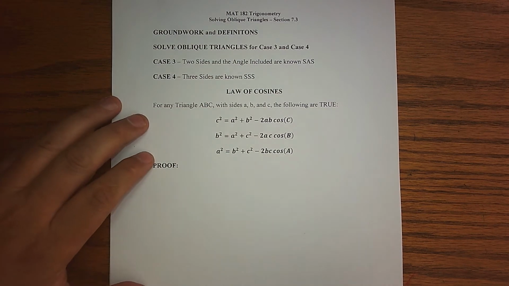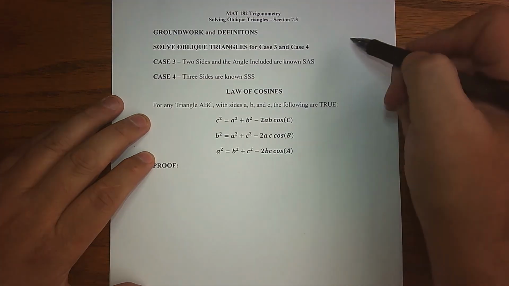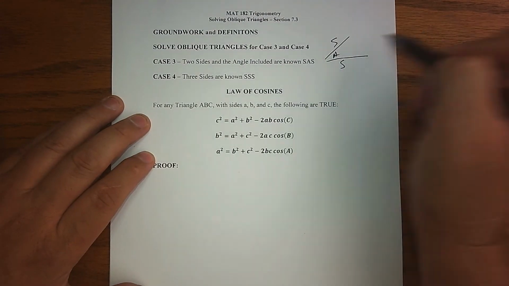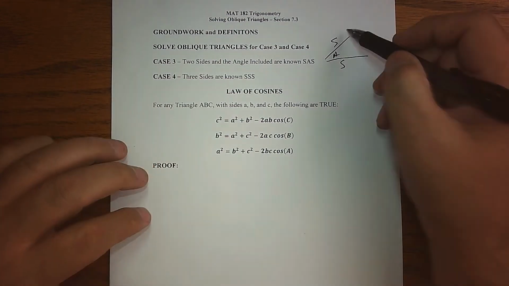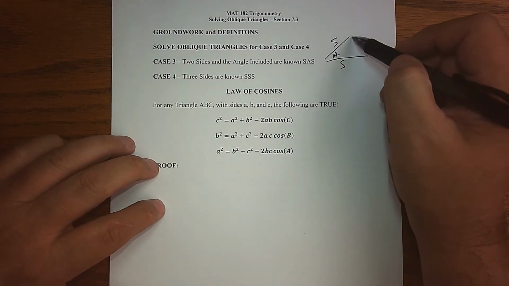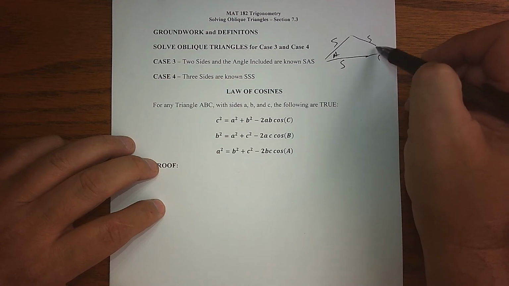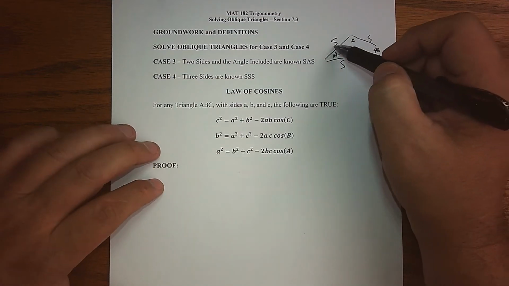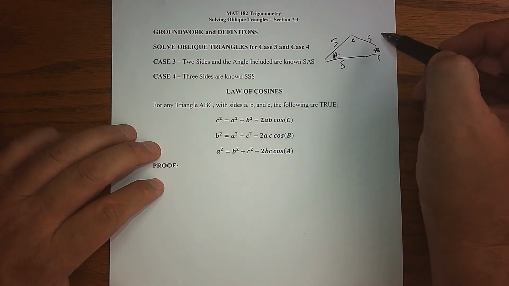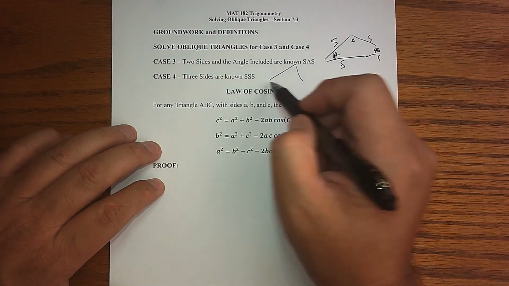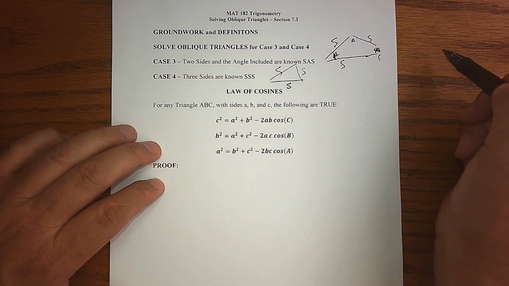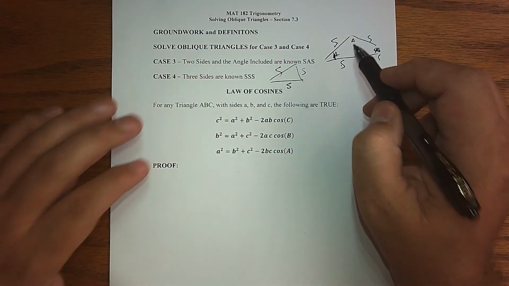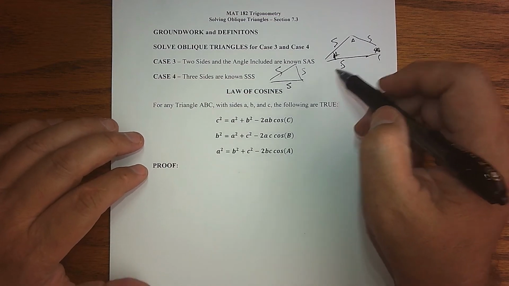Again, case 3 is when we have a side-angle-side. So if I have a side and a side, and then I know that angle, something of that nature, it could have been anywhere. It doesn't really matter where, but I know a side, and then the angle in between them. And then, of course, the last one is when I know all the sides. It turns out that these types of oblique triangles can be solved using the law of cosines.